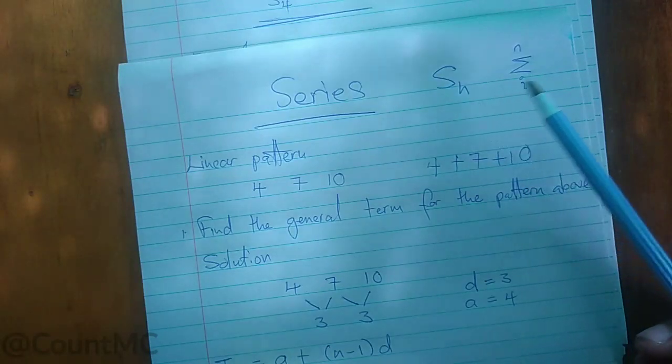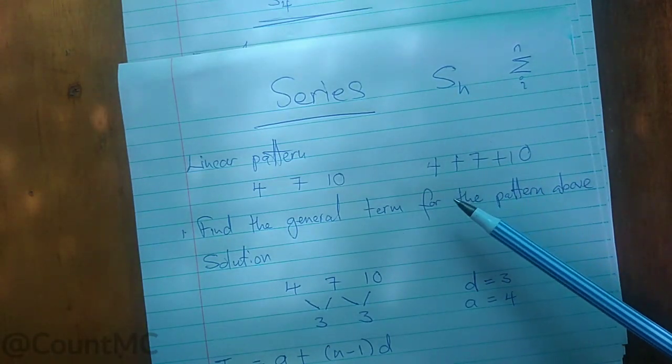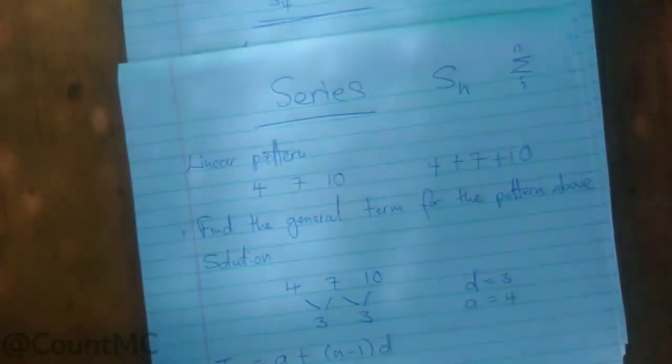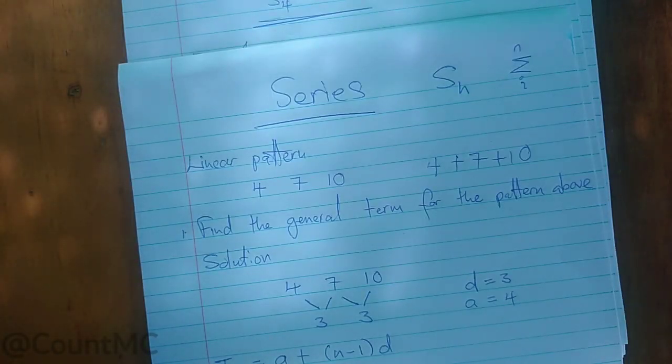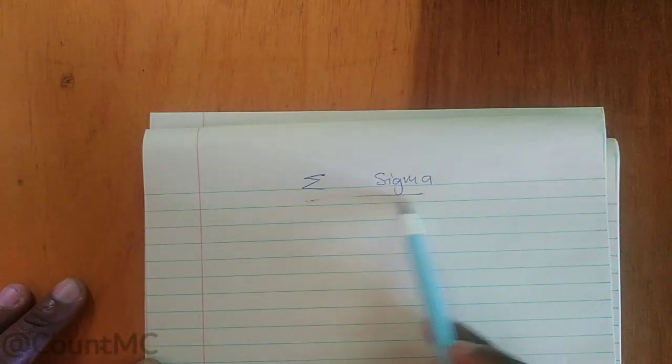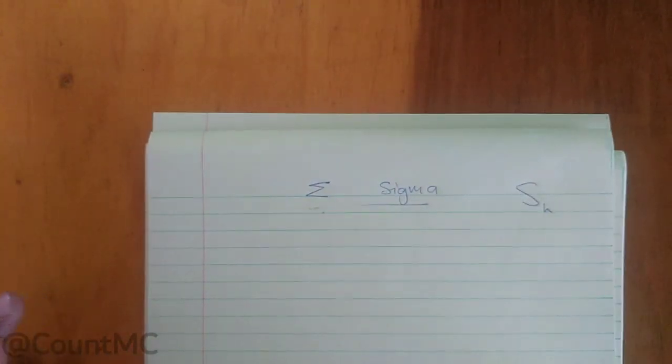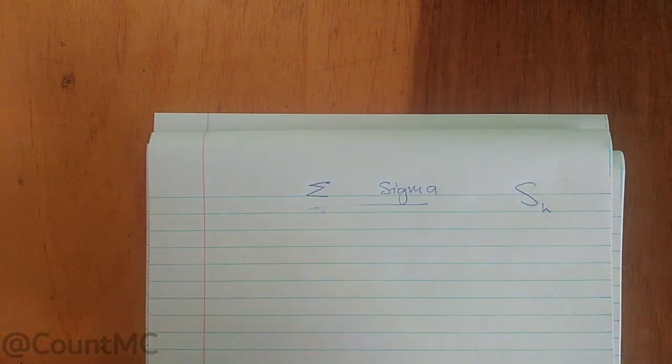We want to introduce this notation called the sigma notation. It's more specific. Don't worry, it will be doing one and the same thing. It's just the capital letter S in Greek, just the same as the sum, the series notation which we're using. It's going to work the same, but it will be a bit more specific.